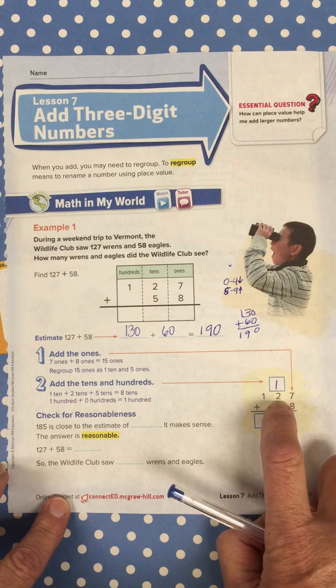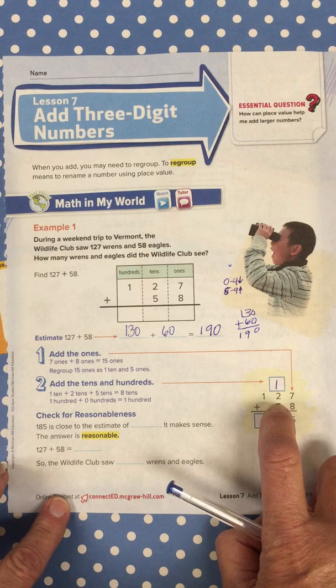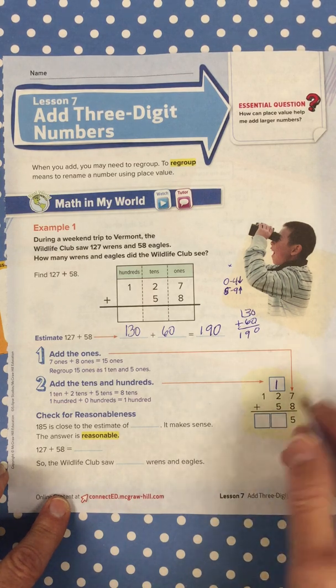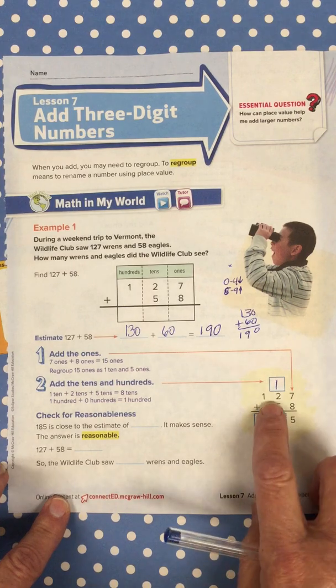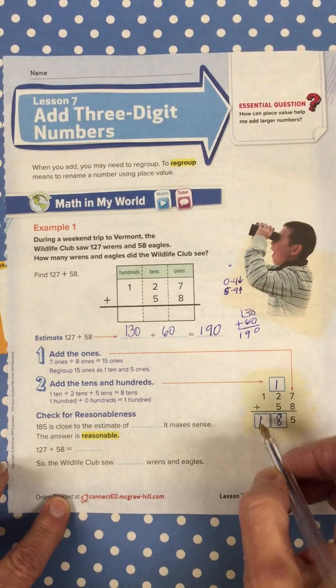The 1 that I carried plus 2, mental math, is 3. So 3 plus 5 is 8. I can put my 8 down. And then in the hundreds, I have a 1 there and nothing here. So I'm just going to bring that down.